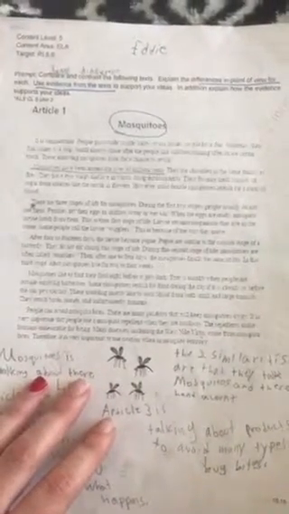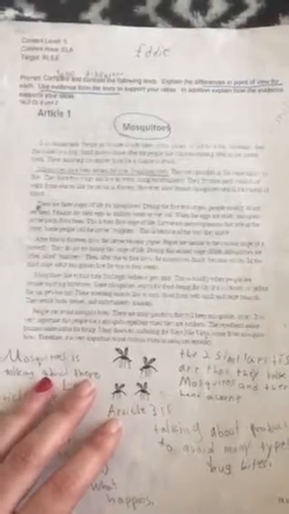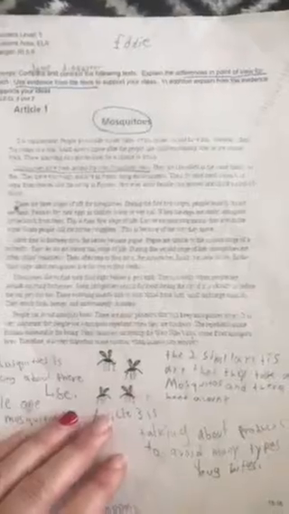And the last one, this is the 5th grade Lexile level, so 5th graders should be able to read this. They have to compare and contrast the text and explain differences in the point of view and use evidence to support their ideas. So this one, they were given 3 different articles, all about mosquitoes, and they had to explain the similarities and differences and also how the point of views were different.